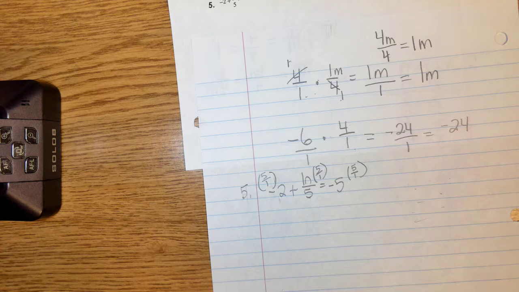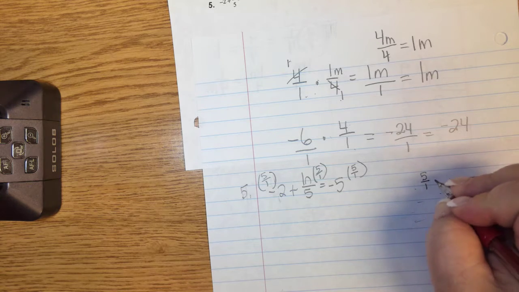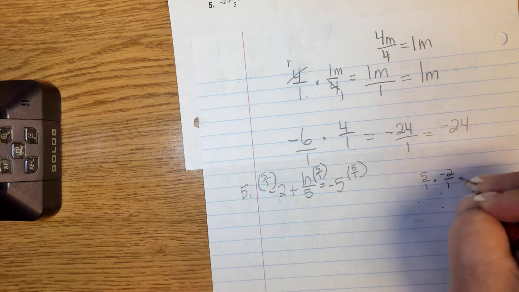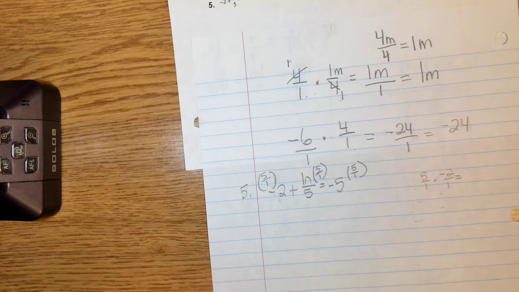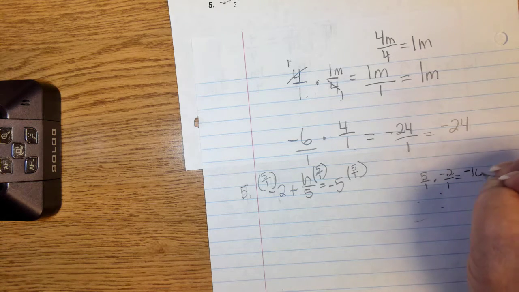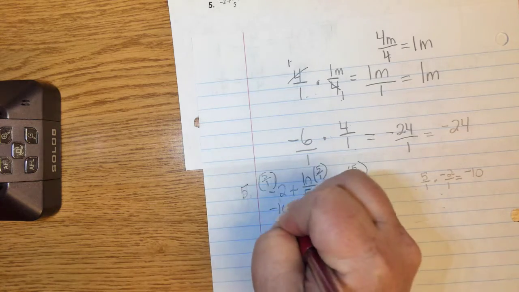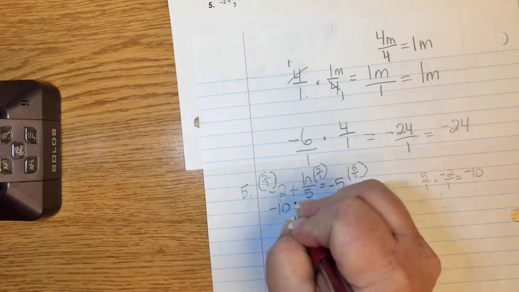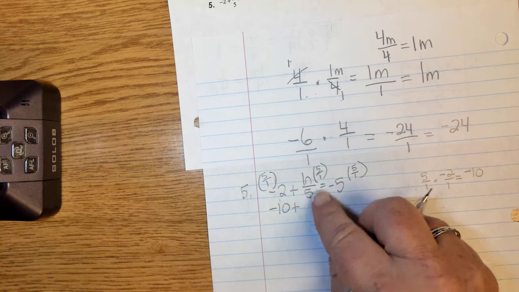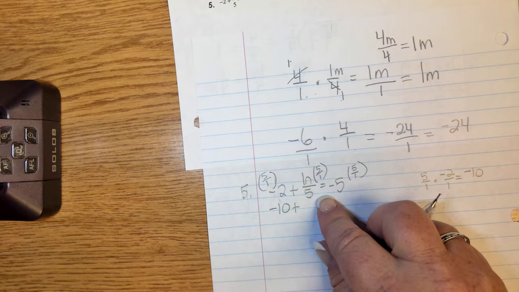Okay, so I've got 5 over 1 times negative 2 over 1, and what am I going to end up with? Negative 10. So I got negative 10 here, plus, now I've got 5 over 1 times 1 over 5, which is going to give me what? We've already proven that.